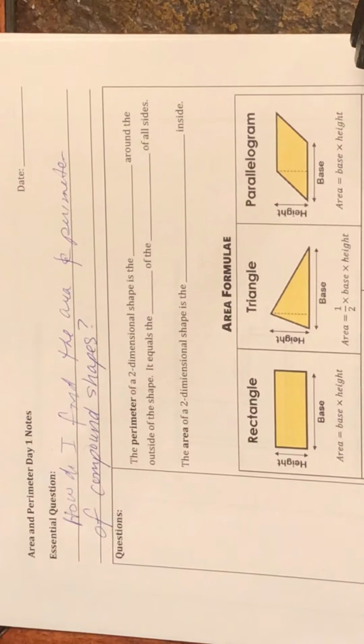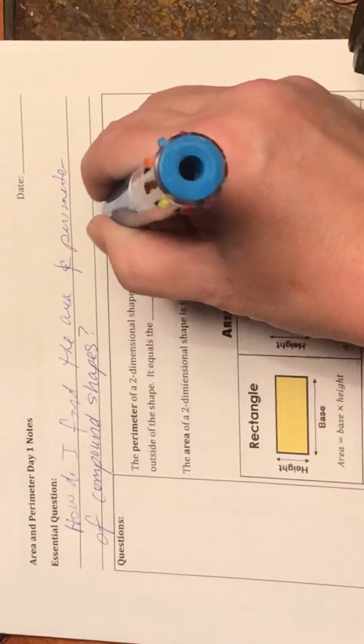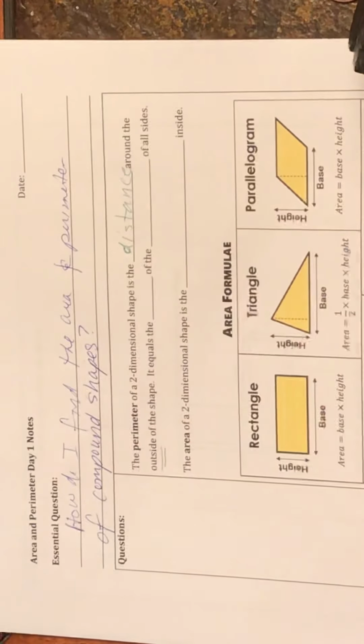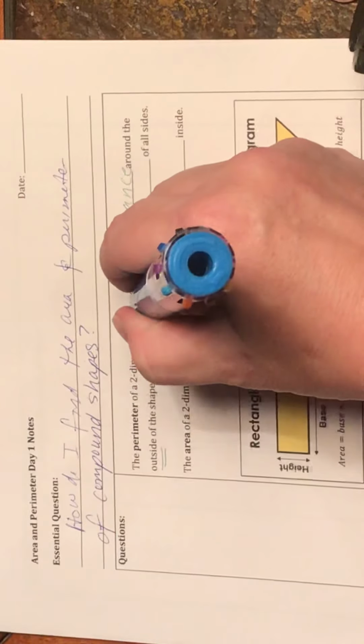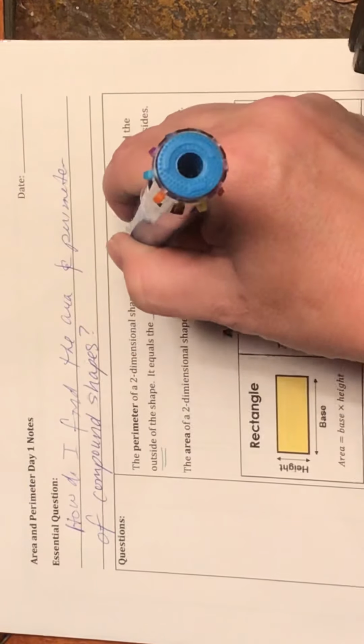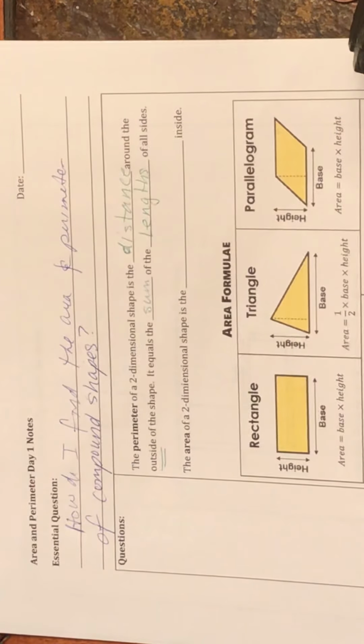So first we have to remember what those things are. The perimeter of a two-dimensional shape, we're focused on two-dimensional shapes, is the distance around the outside of the shape. Think about it as the fence. It equals the sum of the lengths of all sides. So again, think about putting a fence around something.